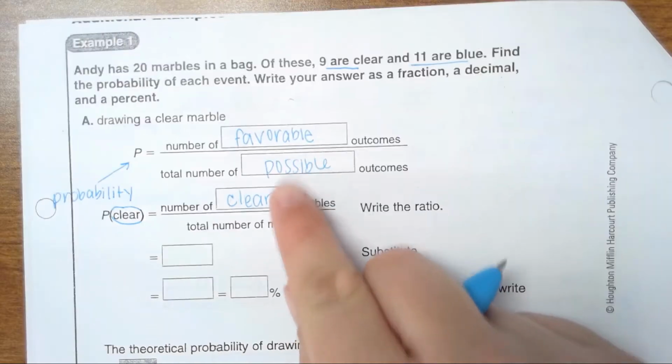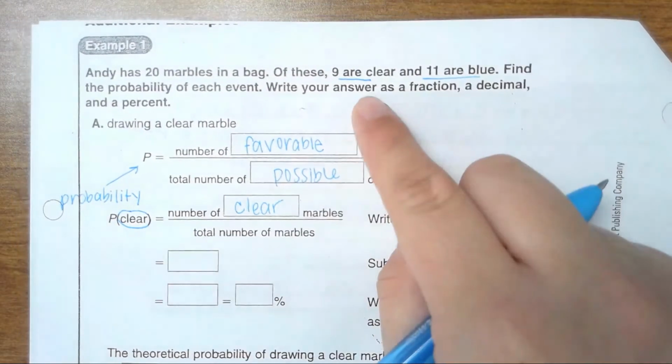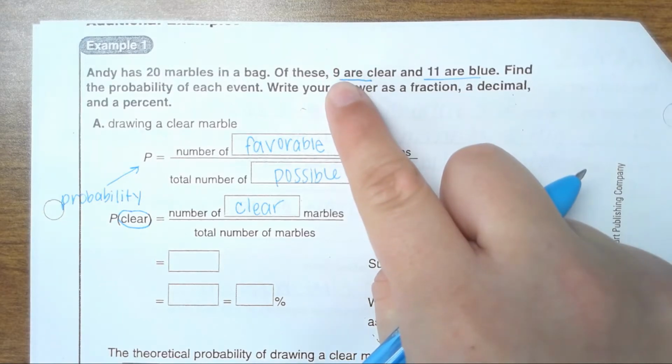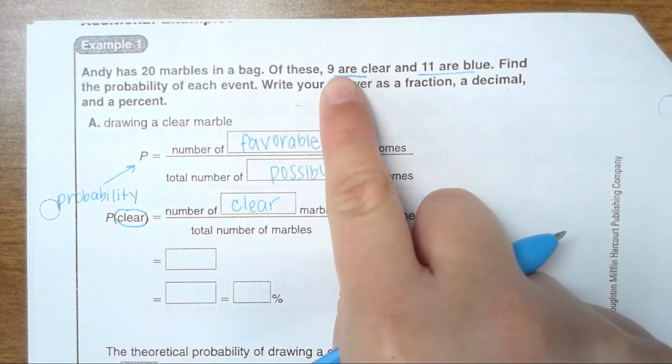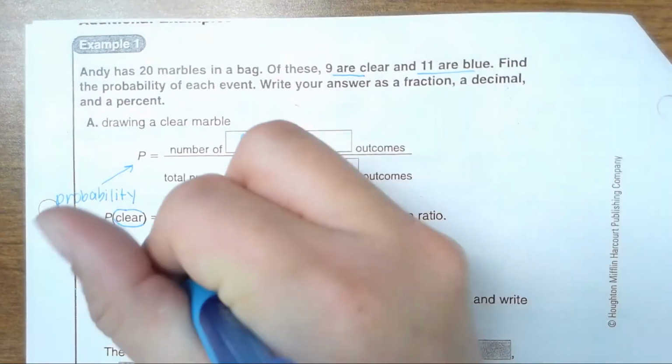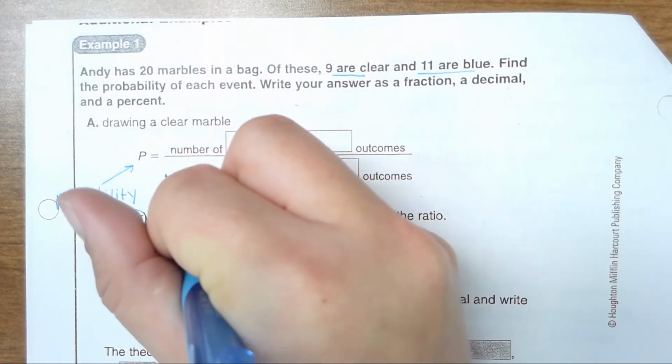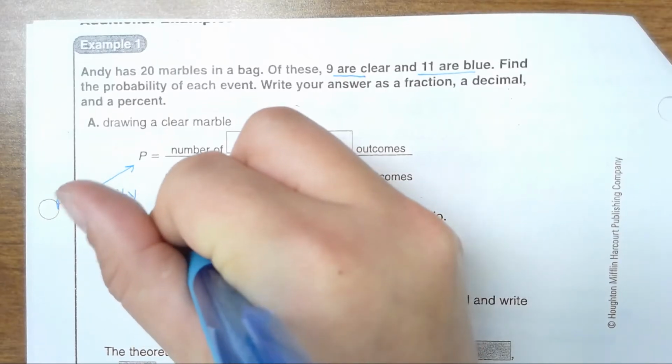So looking at our story problem up here, it says that there are 9 clear marbles. So if we are trying to find the probability of clear marbles, however many marbles there are, that is going to be our numerator in our fraction for our probability.